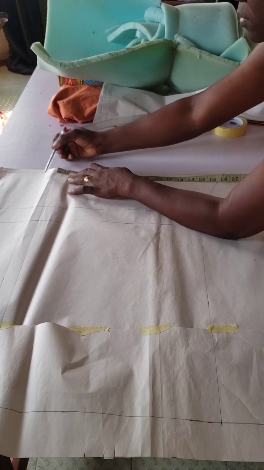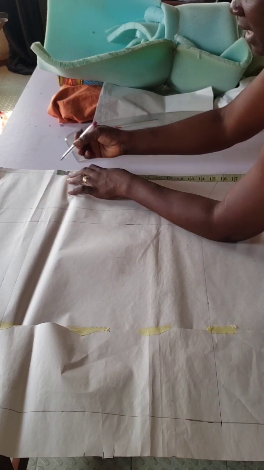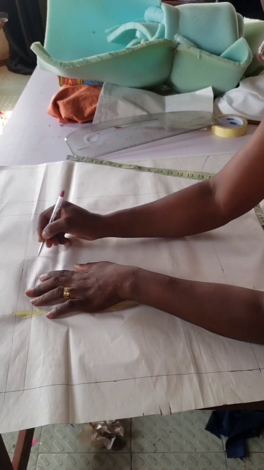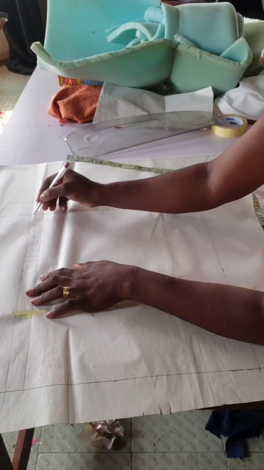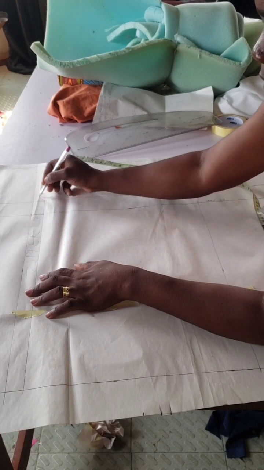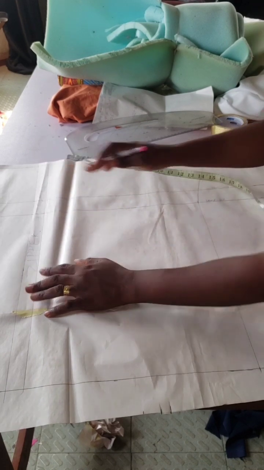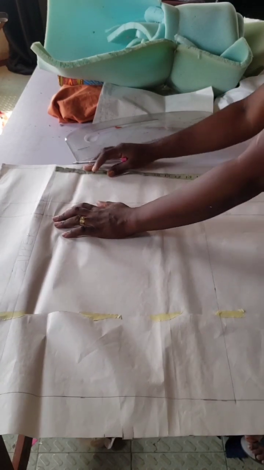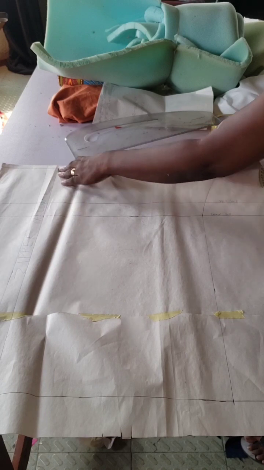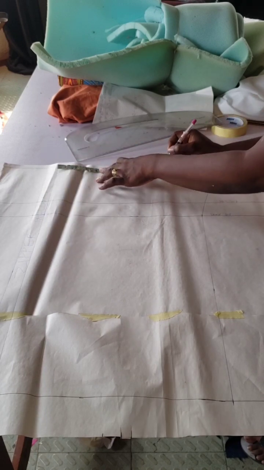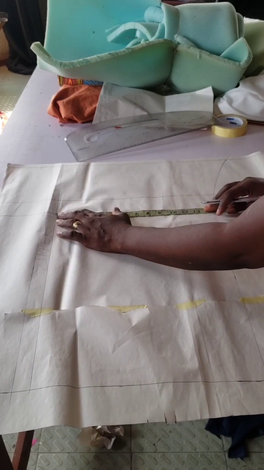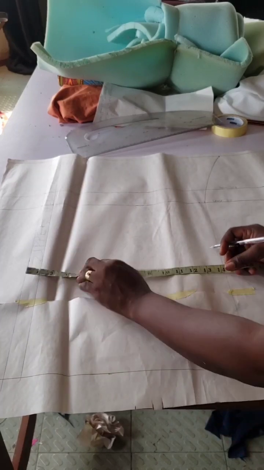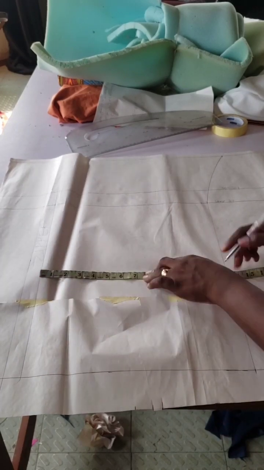And note that I'm not measuring from here, I'm measuring from the line inside, because this one is only our zipper allowance. So whatever measurement we are taking from here, not here. So we are measuring our waist, which is 10.25, our hip, which is 13 inches, and then we also bring it down and still measure 13 inches.